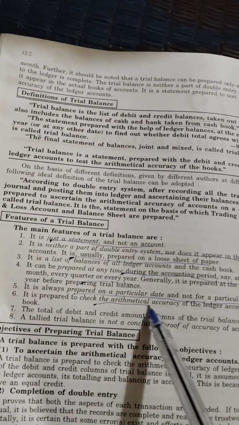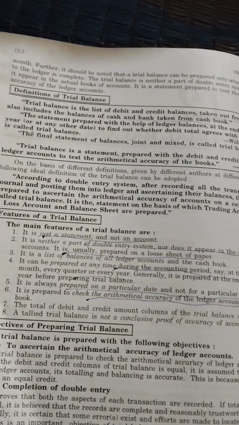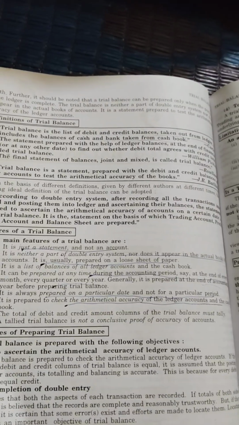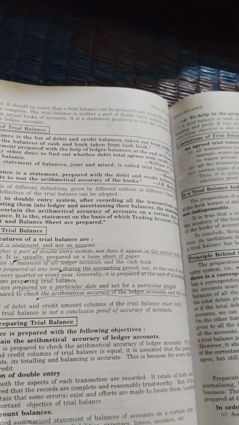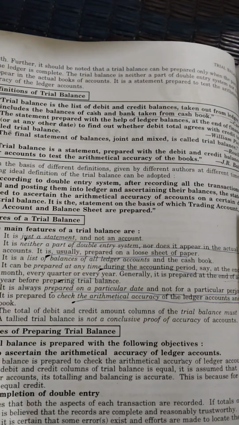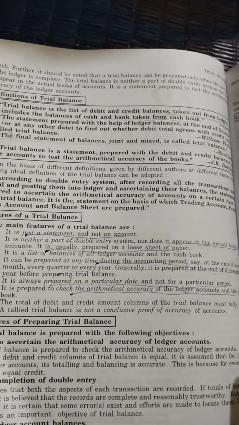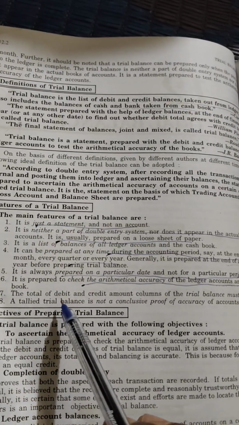It's prepared to check the arithmetical accuracy of the ledger accounts and the cash book. If there is any mismatch of entries, for example if we have posted 100 rupees of debit, there should be 100 rupees of credit. The corresponding debit and credit should match. If it is not matching, then there is some mismatch. So from this trial balance we can also identify that mismatch.